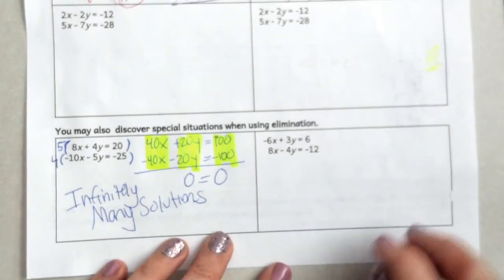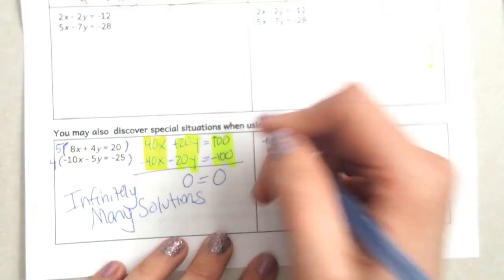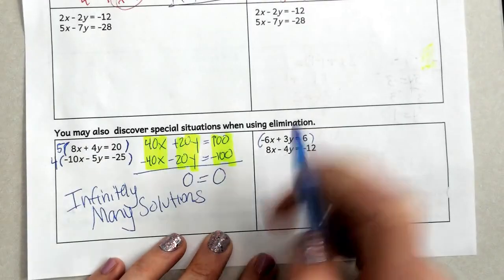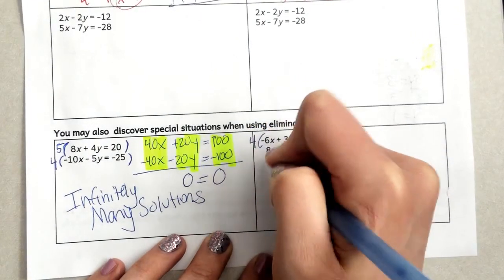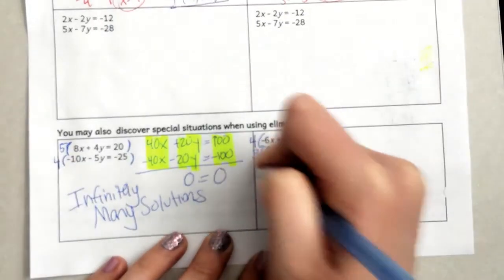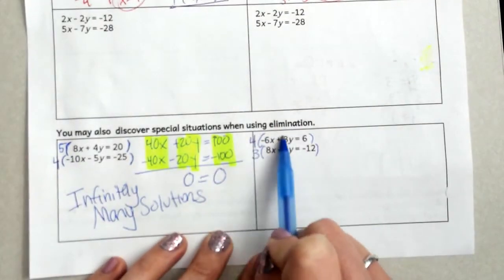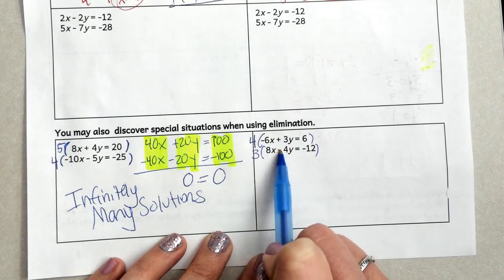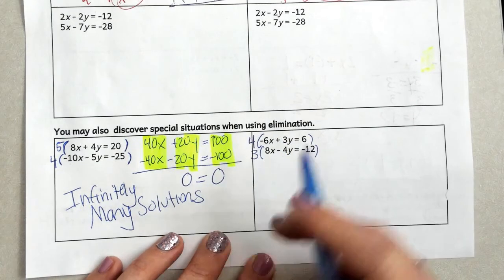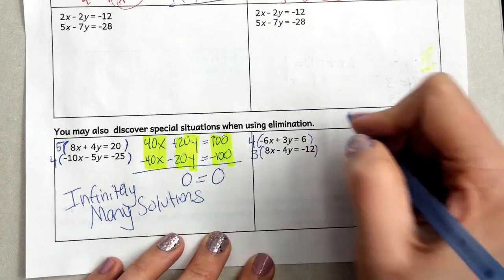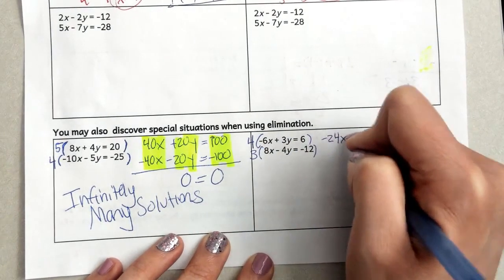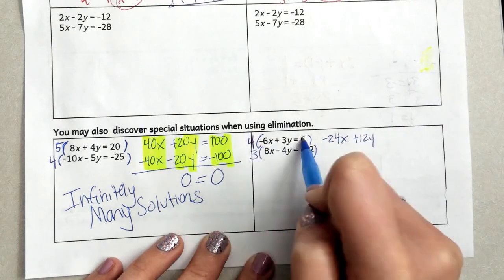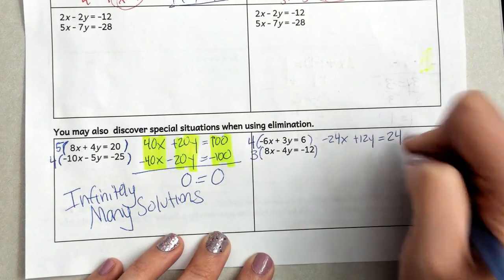On the next one, I'm going to multiply the top one by 4 and the bottom one by 3. Again, I'm trying to eliminate my y's here. Since this is a positive and this is a negative, out here they can be the same. So 4 times negative 6x is negative 24x. 4 times 3y is 12y. 4 times 6 is 24.